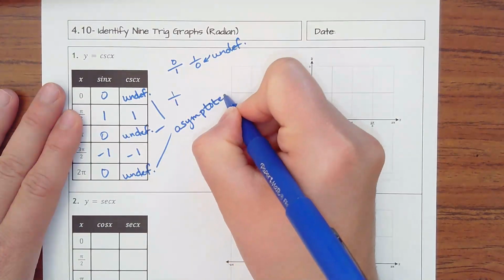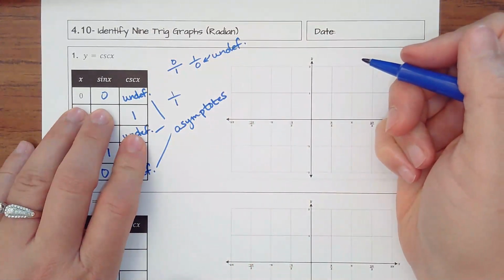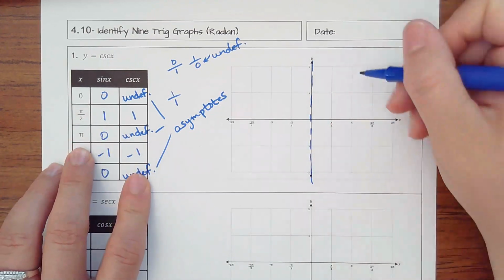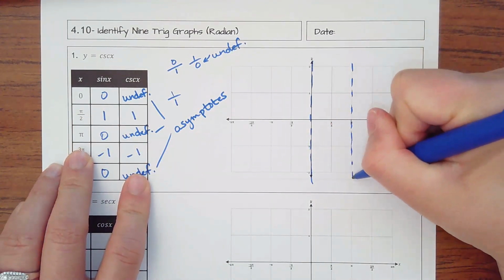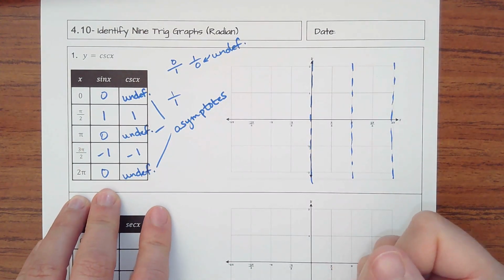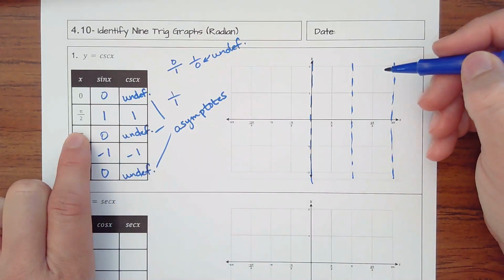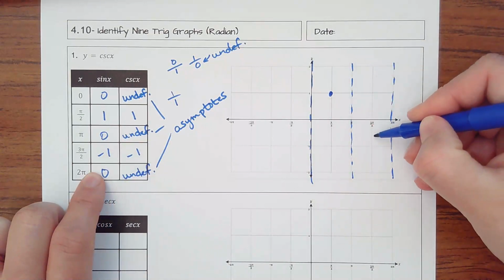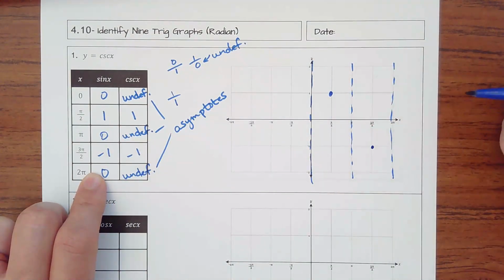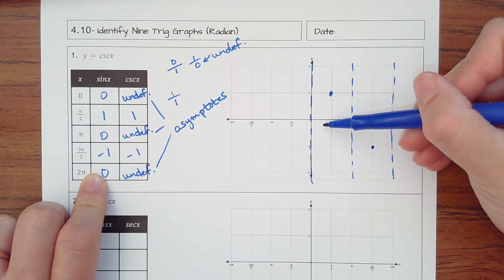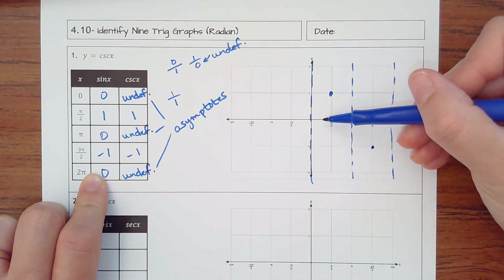And an asymptote is an imaginary line it'll never touch. So at x is 0, that's an asymptote. So make a dashed vertical line. At pi, asymptote, and at 2 pi, asymptote. Okay, and then we've got a point at pi over 2, 1, and 3 pi over 2, -1. And so what happens is if we had other values like pi over 4, think about sine of pi over 4 is square root of 2 over 2. The reciprocal of that is square root of 2. That's like 1 point something.